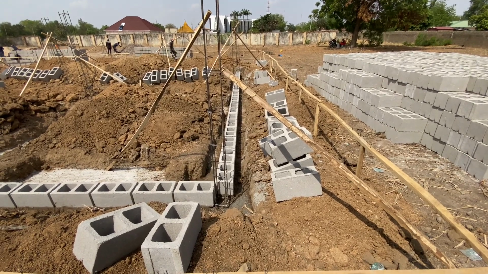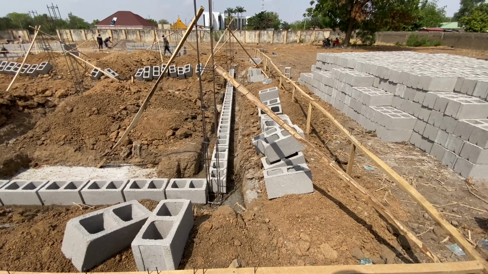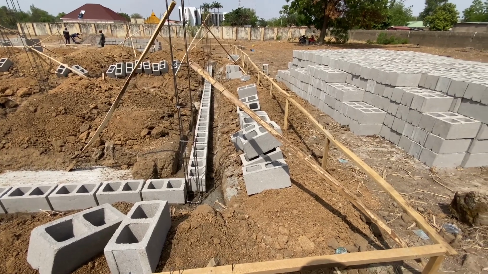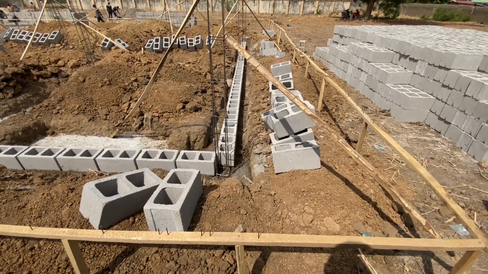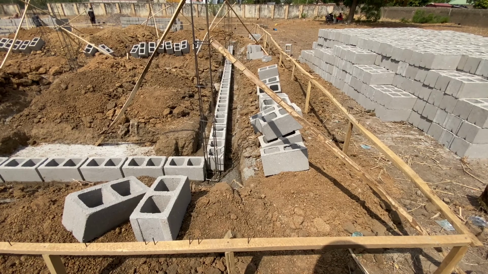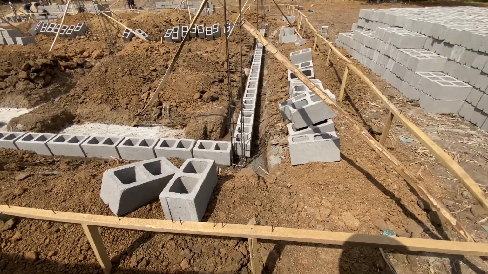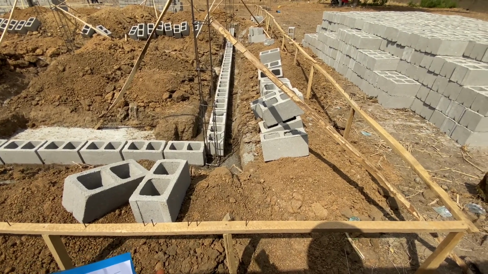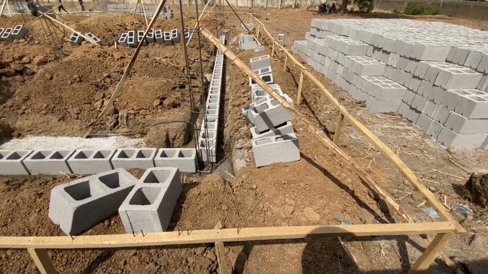So when we came to site, we came with our drawings, we came with our square, we came with our timber. There's this 2x3 timber joist. We came with everything we needed. We came with our nails, we came with our line, we came with everything we needed to do the setting out. So we started off with the setting out. It's a long process, and I think it should be a video on its own.